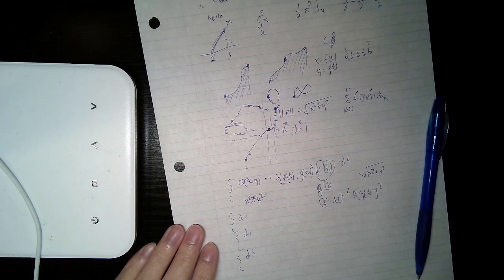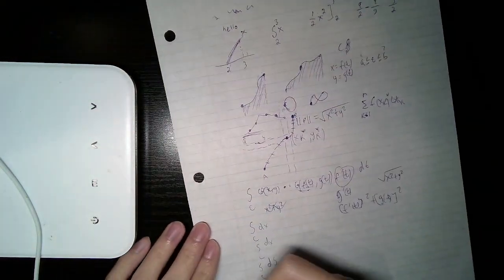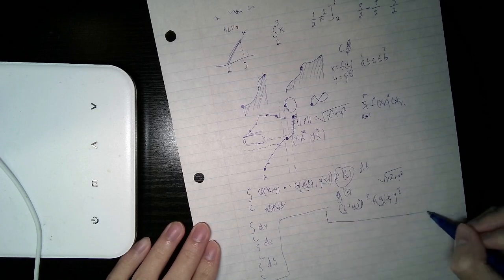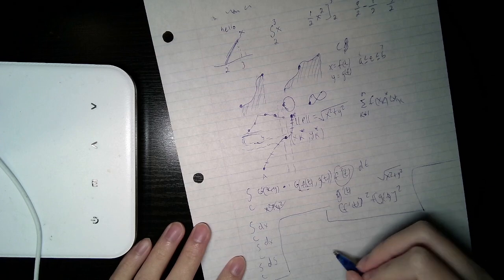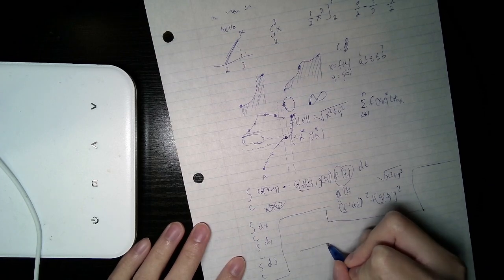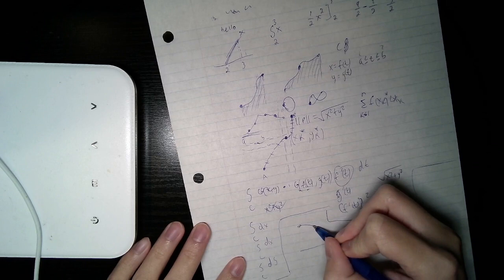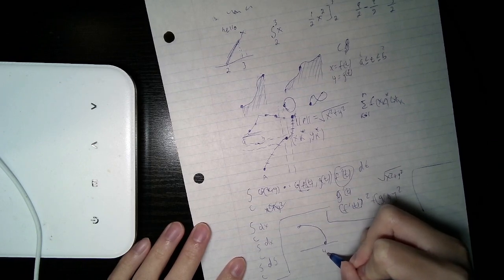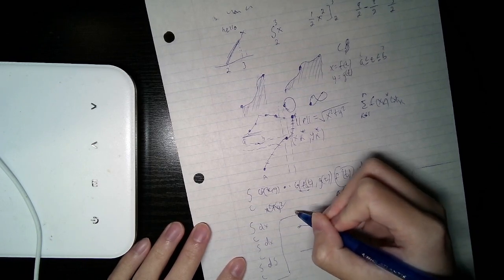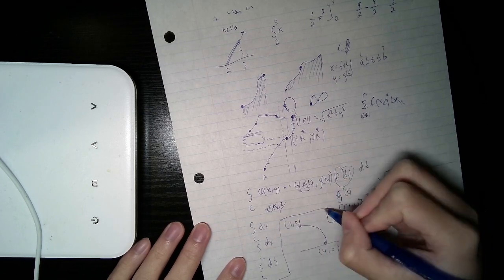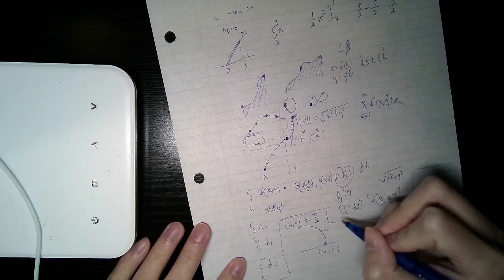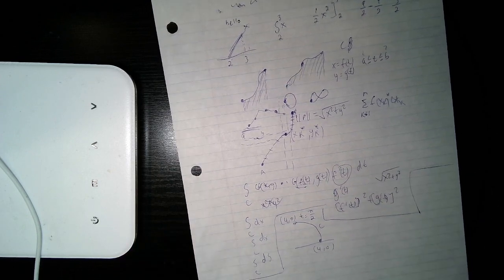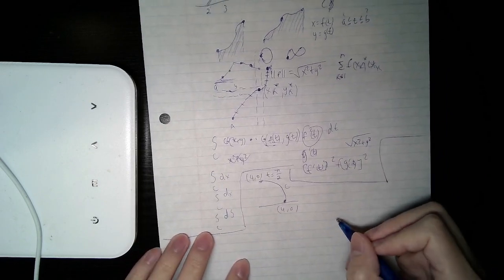Okay, so now we go to this problem. It's pretty messy over here. Okay, so here's an example. Here's the point (4, 0), and here's the point (0, 4) over here, and t equals pi over 2. Let's see. Okay. It's all curved and you guys can't see it.